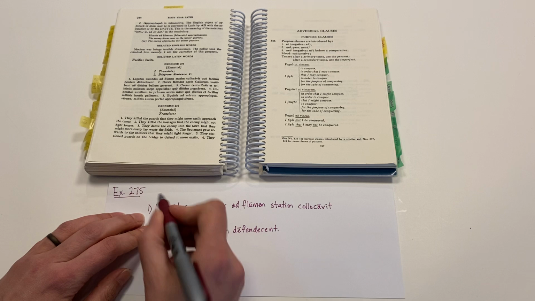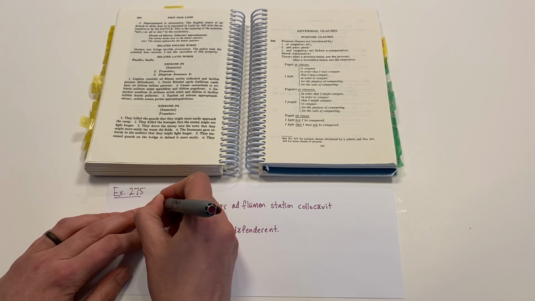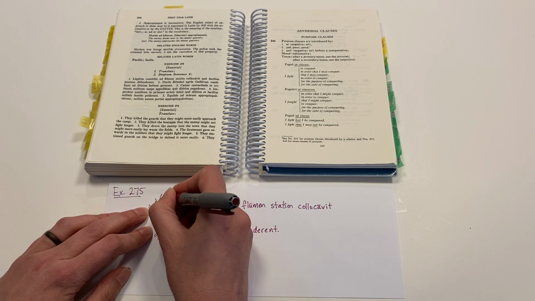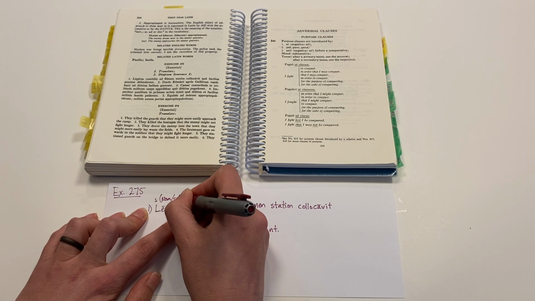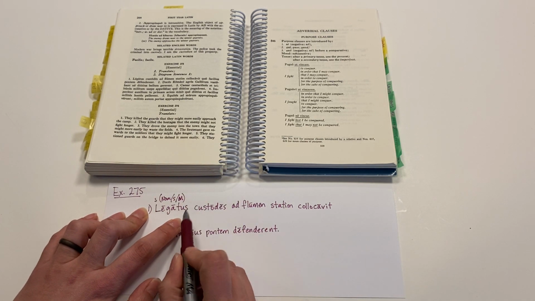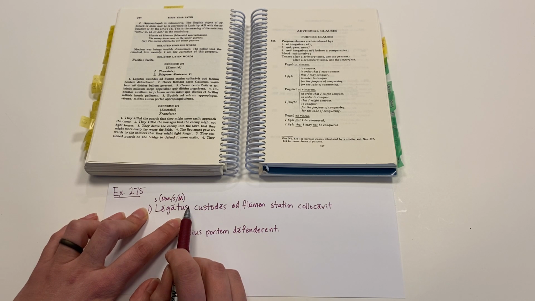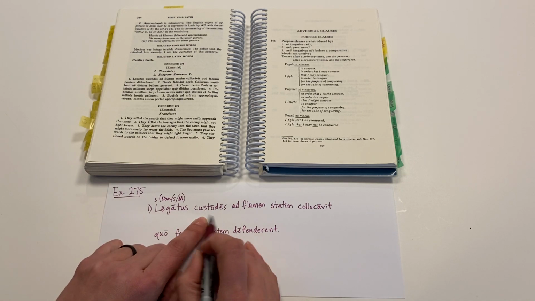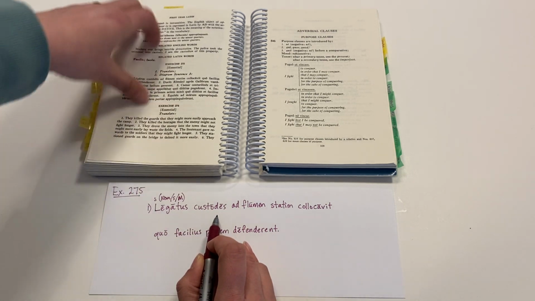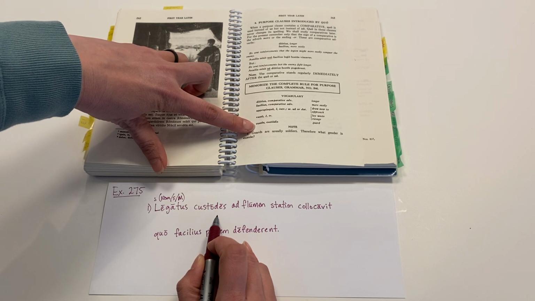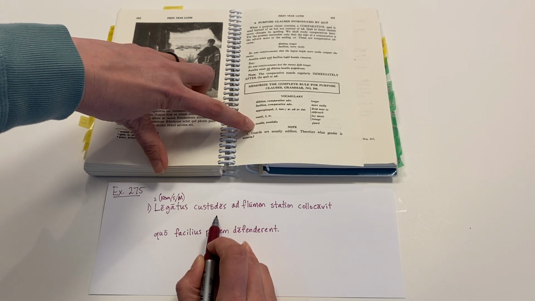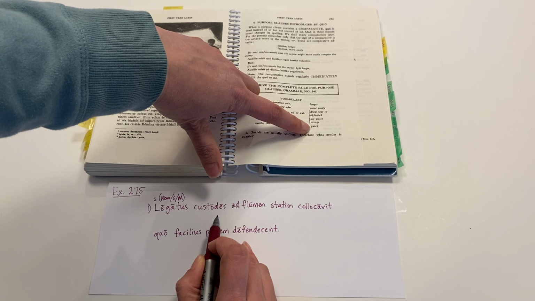So legatus is our subject, and it's a nominative, singular, masculine noun of the second declension, and it means lieutenant or envoy. Custodes is a new word just recently given, from custos, custodis. It's a third declension noun meaning guard.